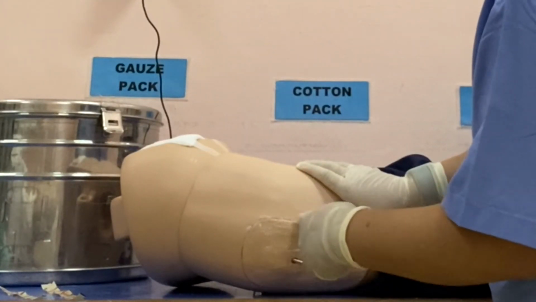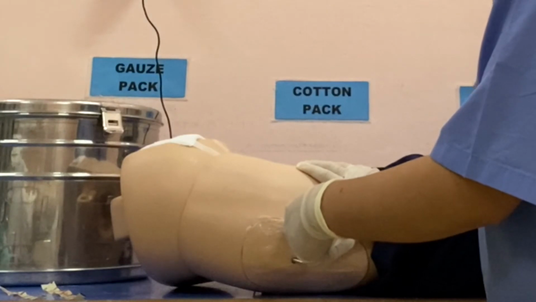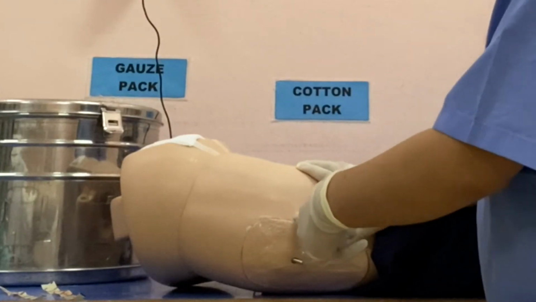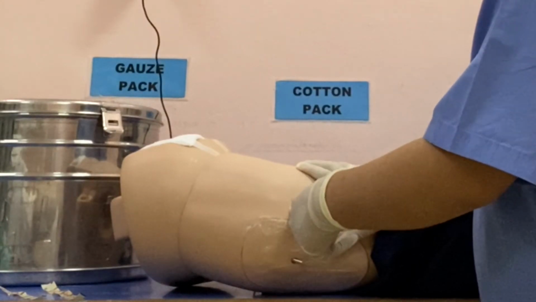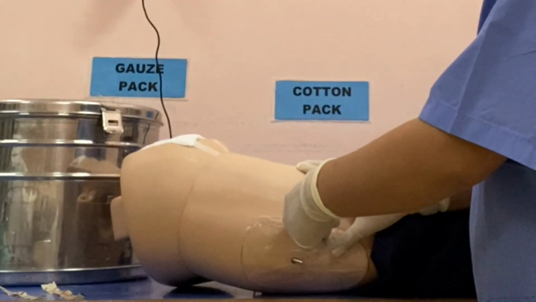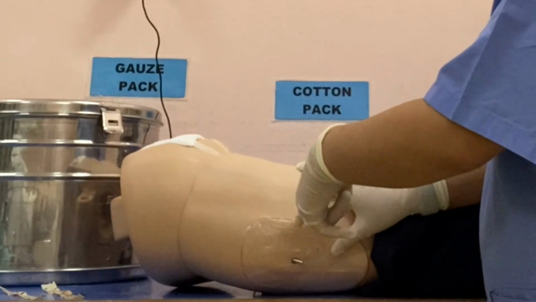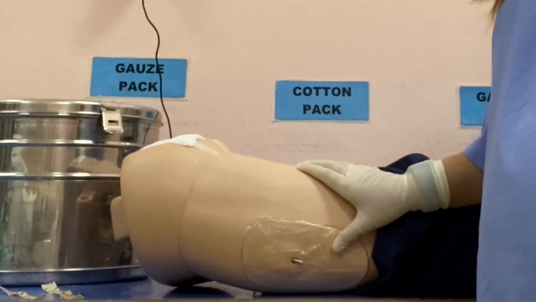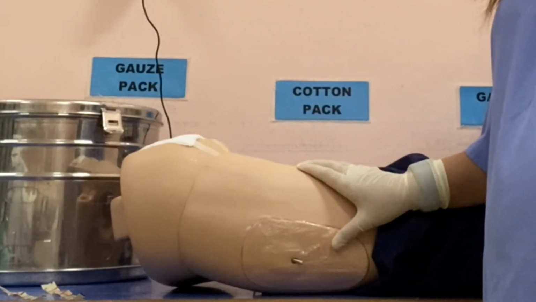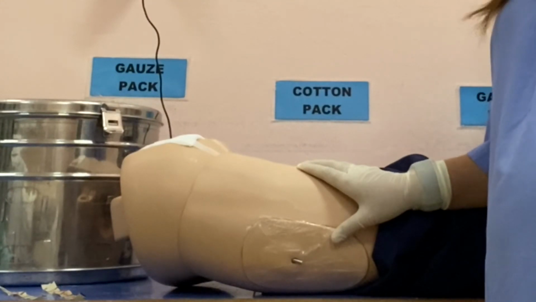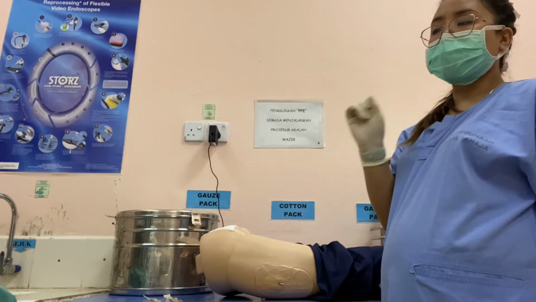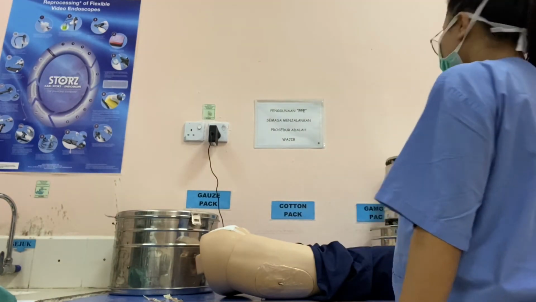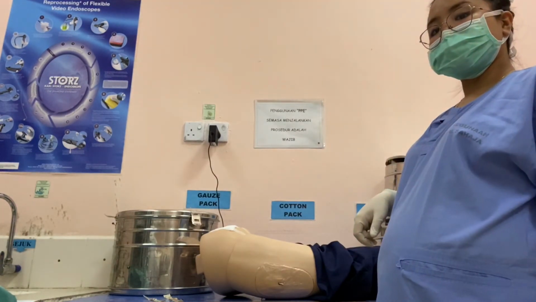You can just poke 90-degree injection, withdraw a little bit. If there's no blood, you can inject the medication and wait for 1 to 2 seconds, and then you can take the syringe out and throw it in a sharp bin. The poke site is almost the same as the vastus lateralis.